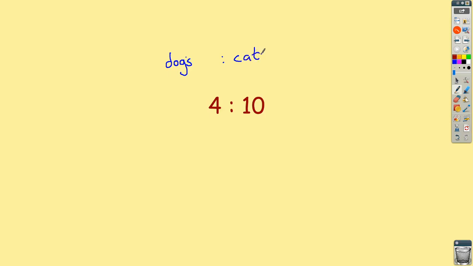Just for an example, okay? What that would mean is we're saying there are 4 dogs for every 10 cats. Okay, so it's just a way of comparing those two details.